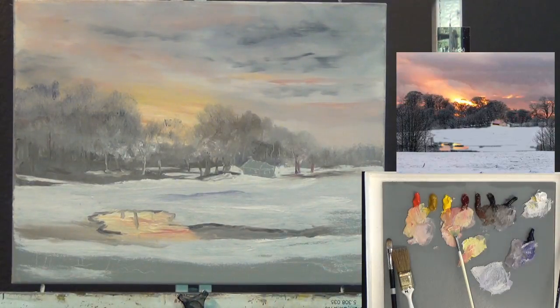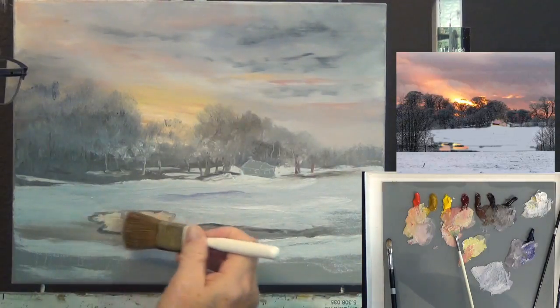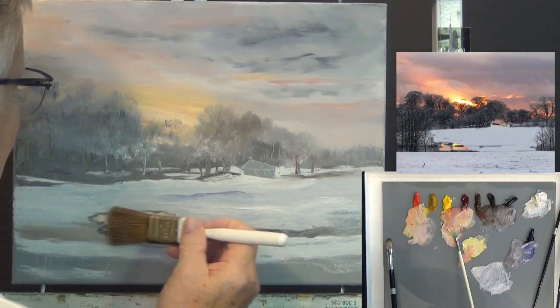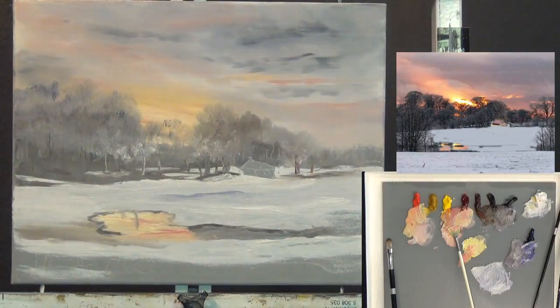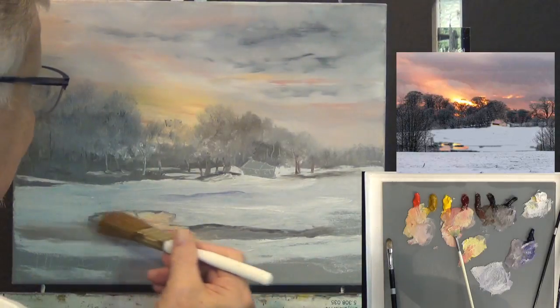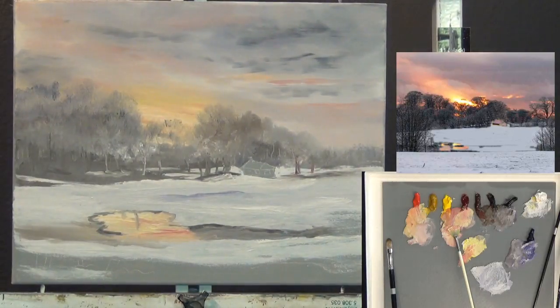Okay, so we've got that color in there. Now I want to just sort of smooth that out a little bit. I don't want it to be quite as hard. I want to see if this will work here. There, I sort of blended it, blurred it slightly, so that it's kind of like painting water, actually.